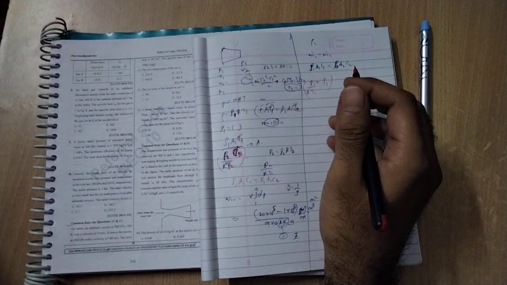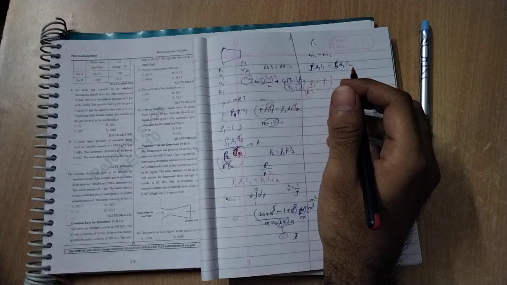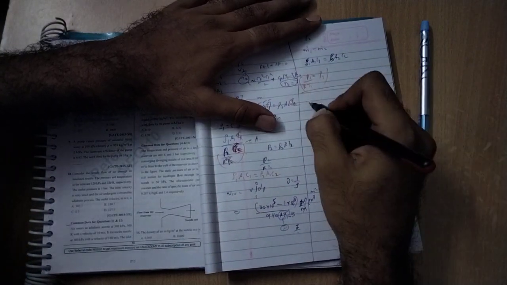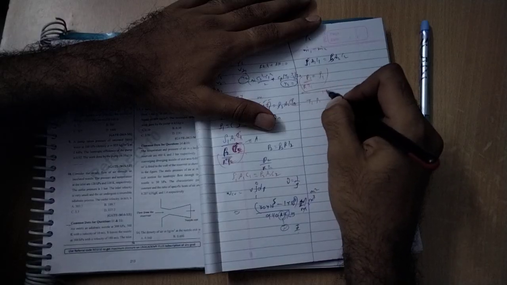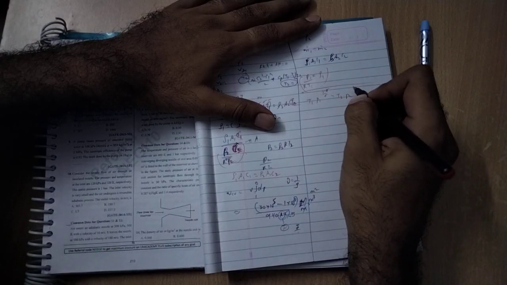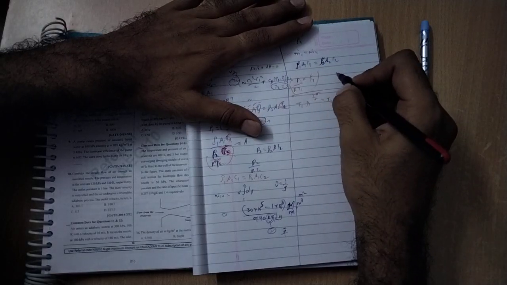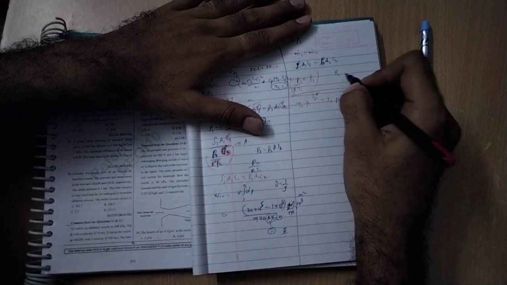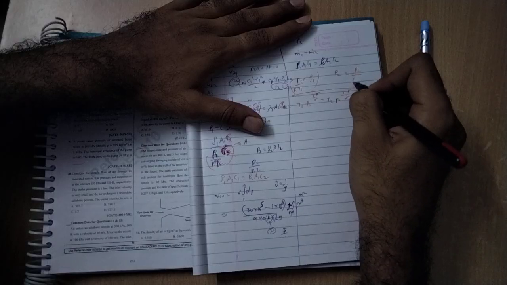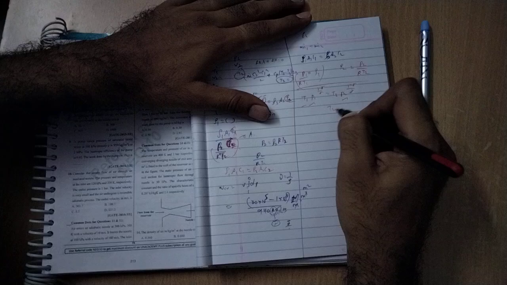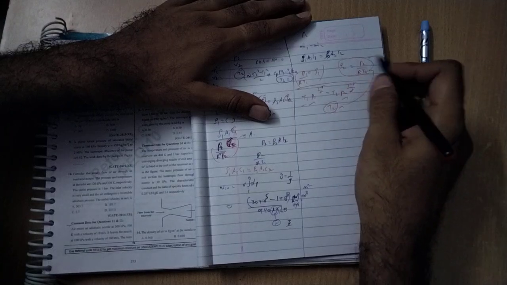Suppose A1 we also don't know. So let us find this one: T1 P1 to the power (1 minus gamma) by gamma equals T2 P2 to the power (1 minus gamma) by gamma. Rho 2 is the density at exit, equal to P2 divided by R T2. T1 and P1 we know, P2 also we know, so by this calculate T2, put it here and calculate the density.